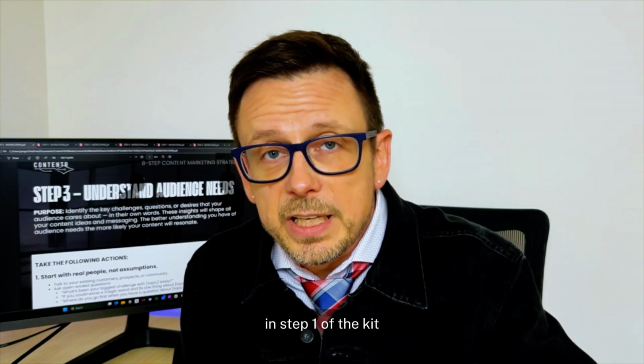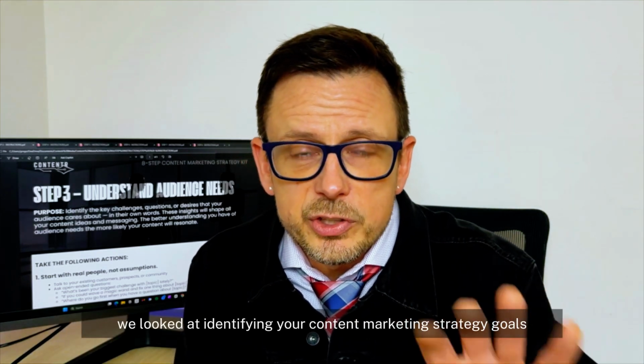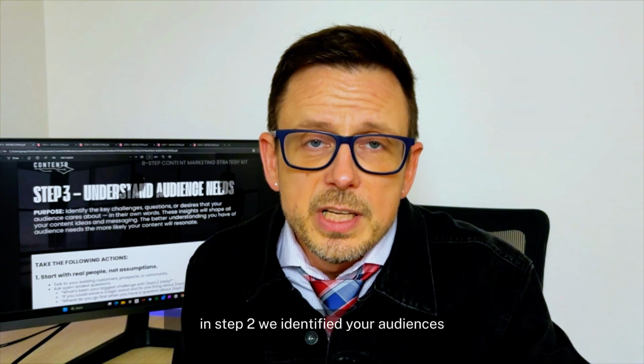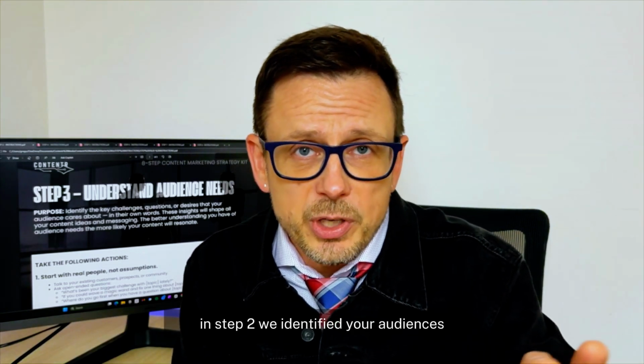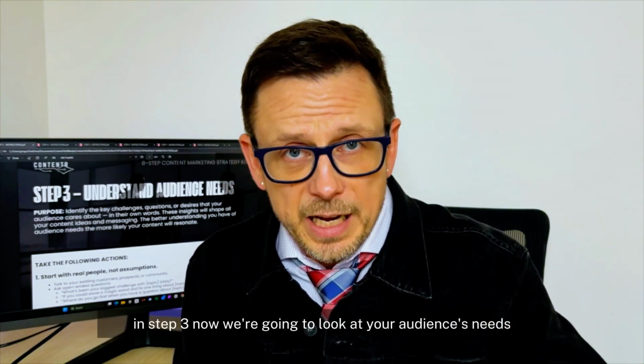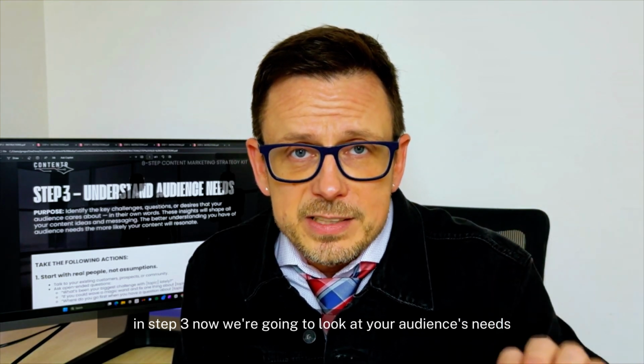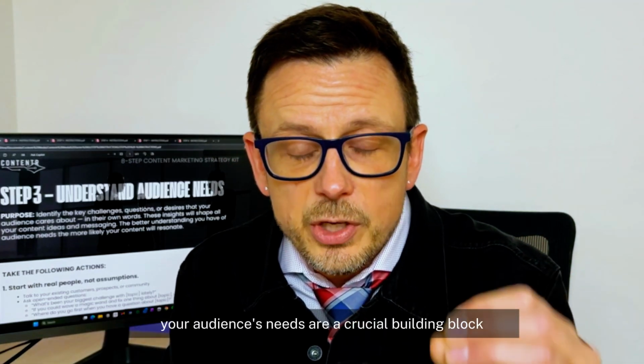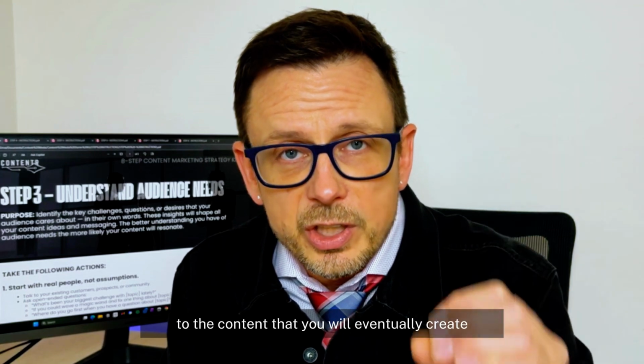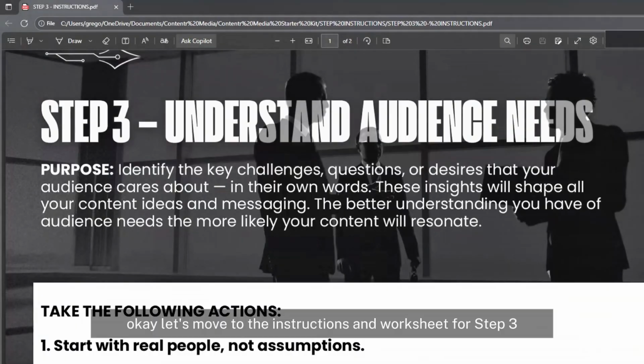In step 1 of the kit, we looked at identifying your content marketing strategy goals. In step 2, we identified your audiences. In step 3 now, we're going to look at your audience's needs. Your audience's needs are a crucial building block to the content that you will eventually create. Okay, let's move to the instructions and worksheet for step 3.